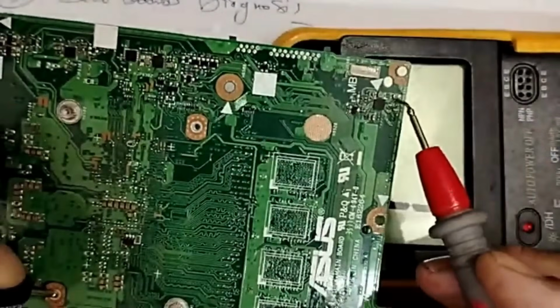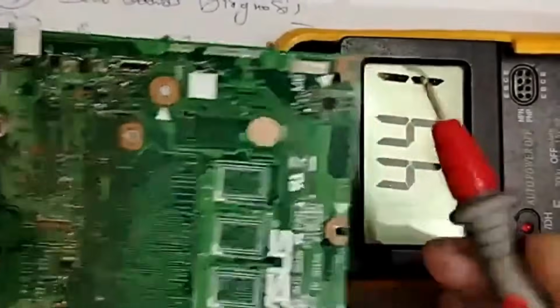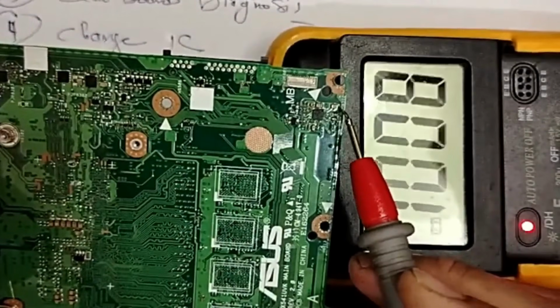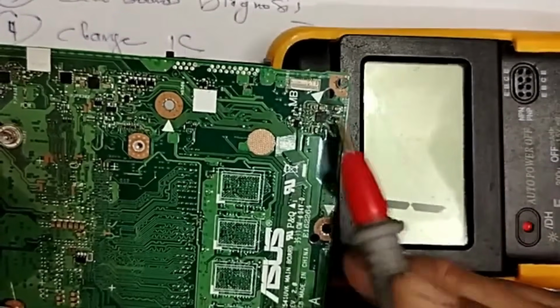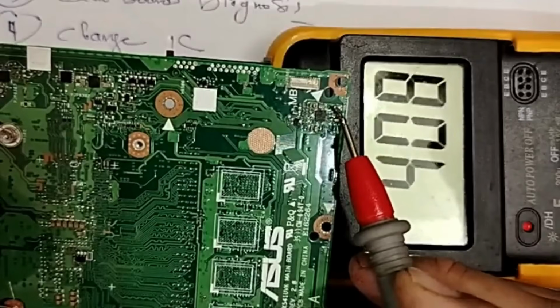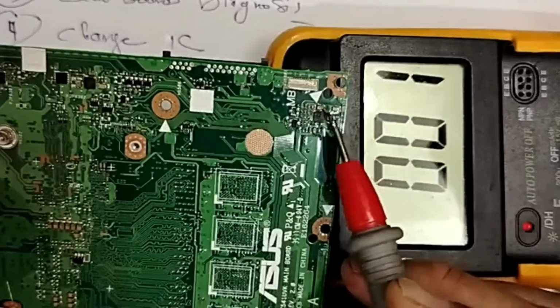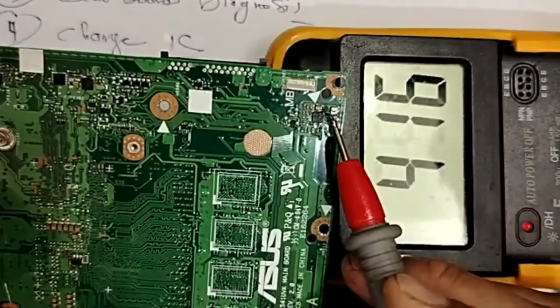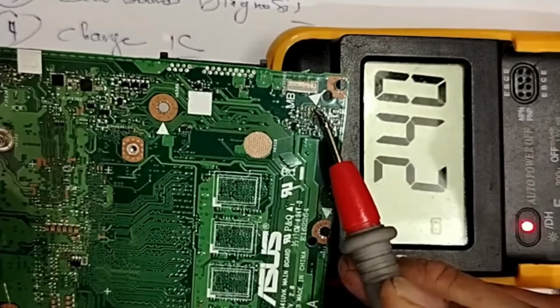But for the IC, once the capacitors around the IC are not shorted, as you can see, on both sides, this one is shorted just on one side because it's connected to the ground. This one here good, here connected to the ground.